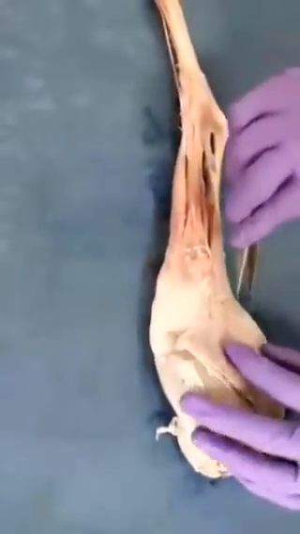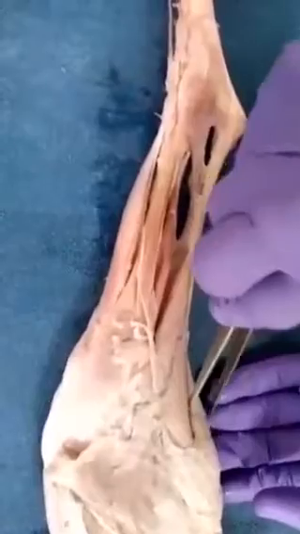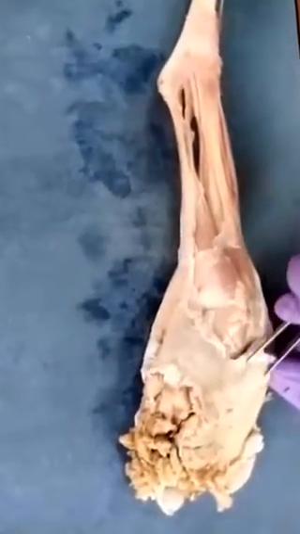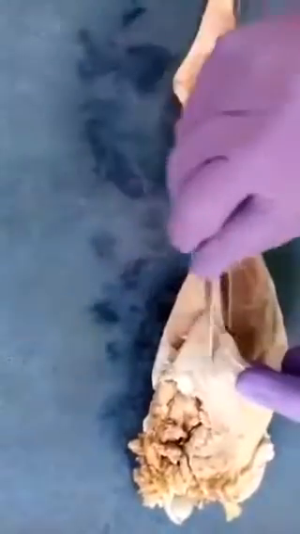Then this is the semitendinosus muscle on the lateral aspect. Okay, then next is the medial aspect. On the medial aspect we can see the strip or ribbon shaped muscle, sartorius, and then gracilis, which covers the muscles of the medial aspect. This is gracilis.